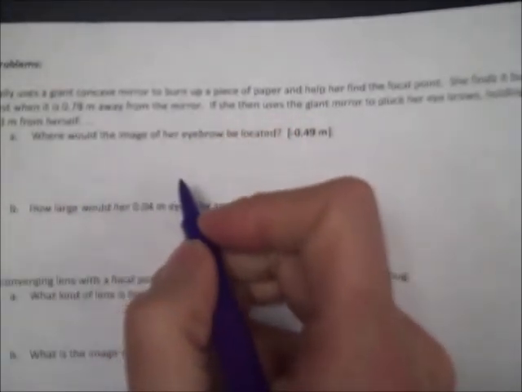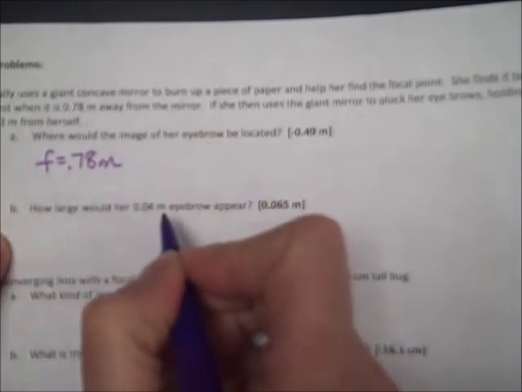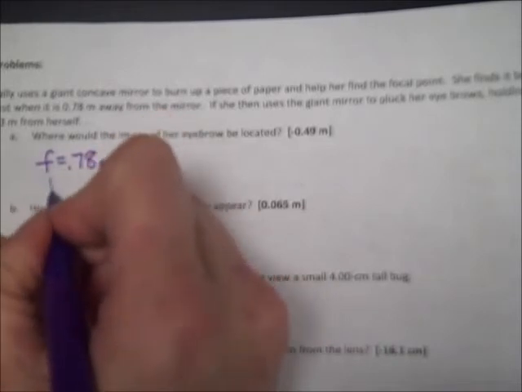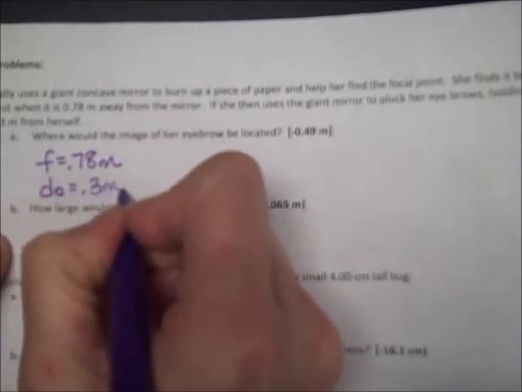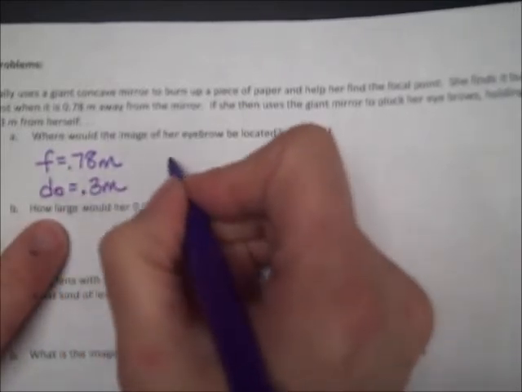In the back, number 1, Sally uses a giant concave mirror to burn a piece of paper and help find her focal point. She finds it burns best when it is 0.78 meters away from the mirror, so that's my focal point. If she then uses the giant mirror to pluck her eyebrows, holding it a distance of 0.3 meters from herself, so that's the object distance, where would the image of her eyebrow be located?